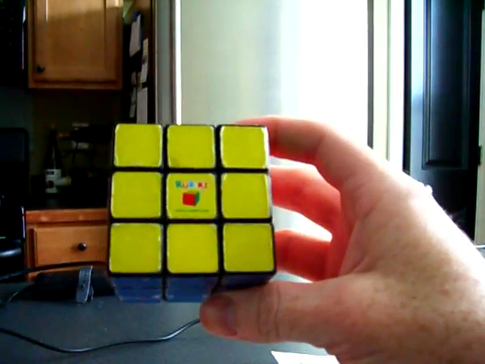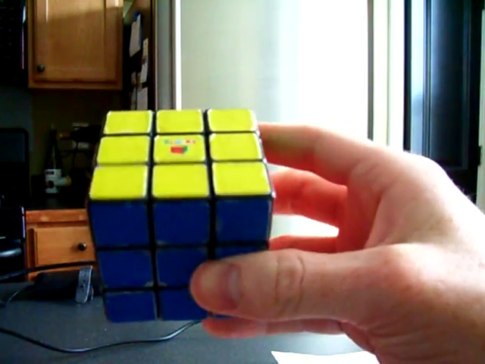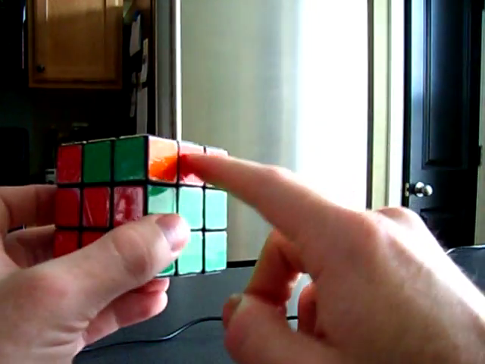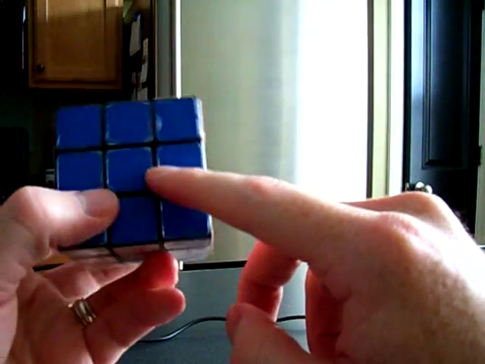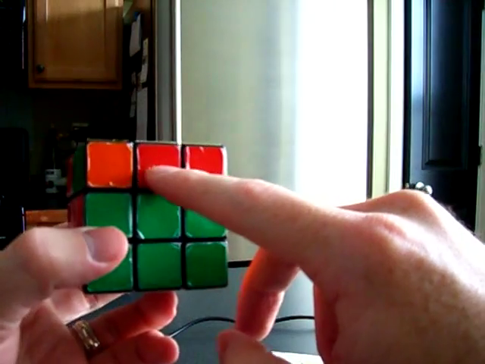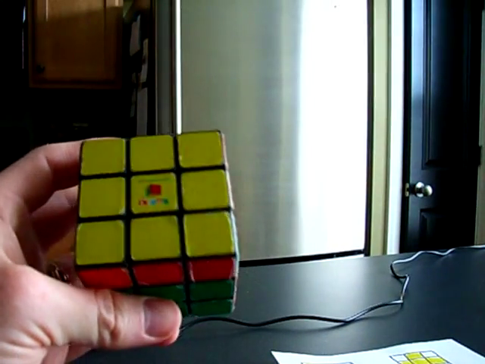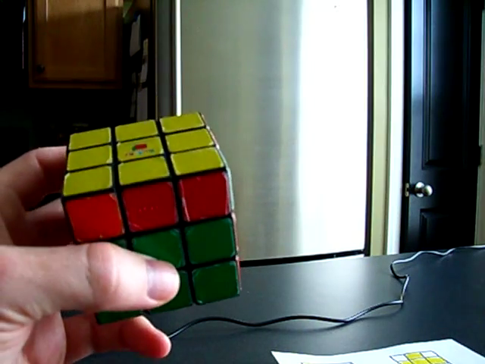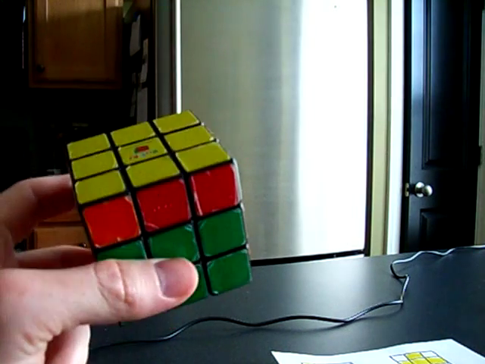Okay, well, that's it. You've got the yellow or the top face solved, which is what you're looking for. As you'll see, you still have your first 2 layers solved, and looks like you just have a few pieces that are out of place up here, but you are now just a few algorithms and a few steps away from solving the cube, which I'll do in another video.